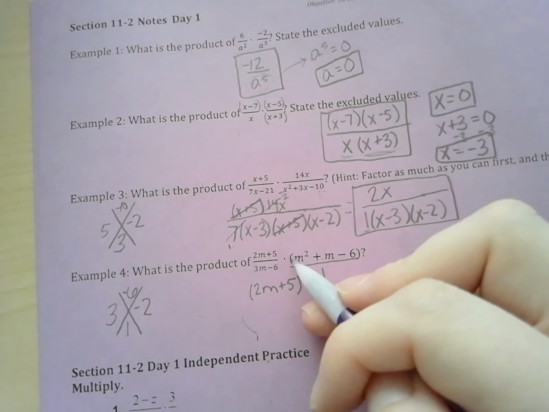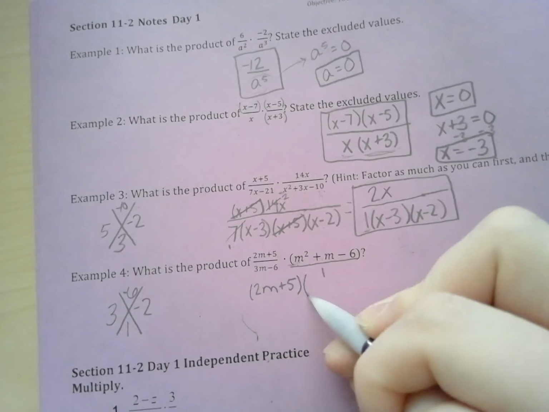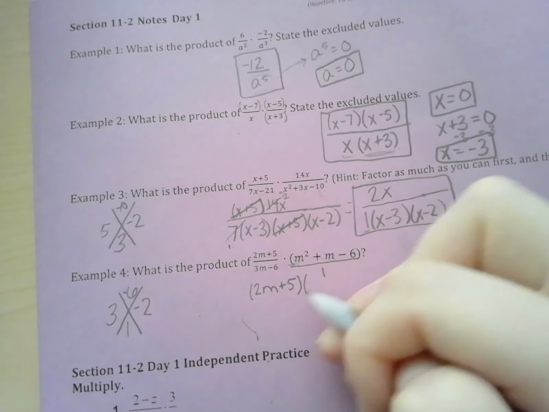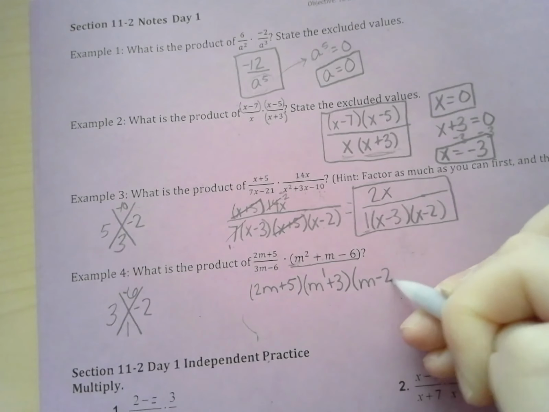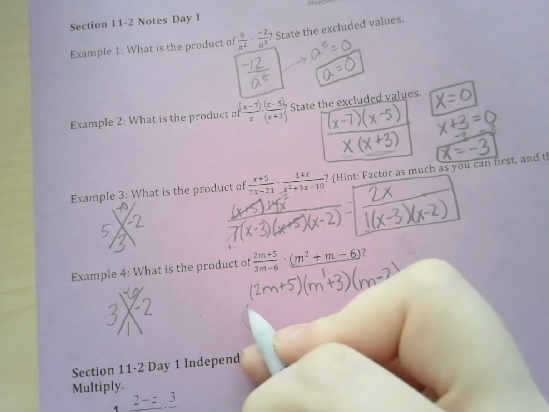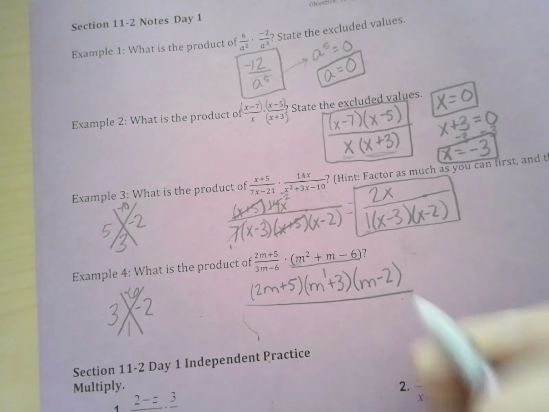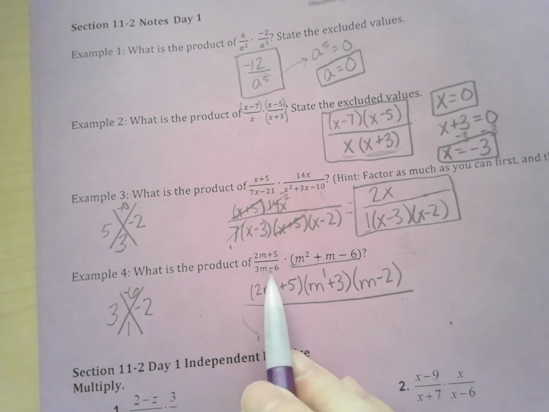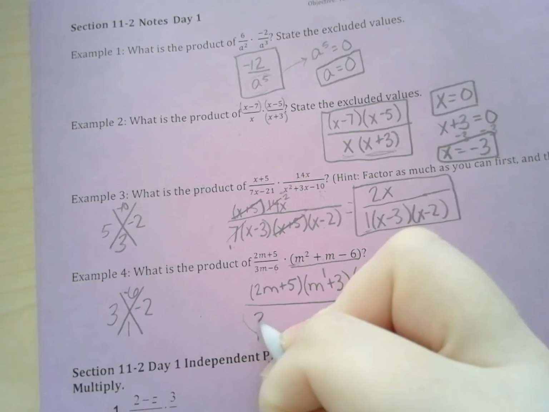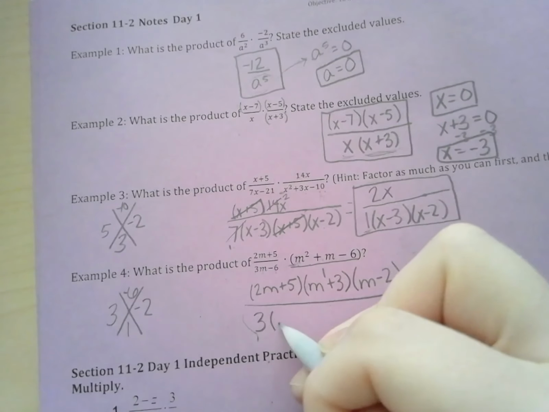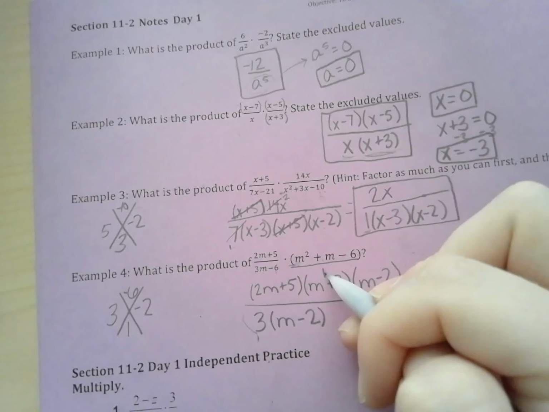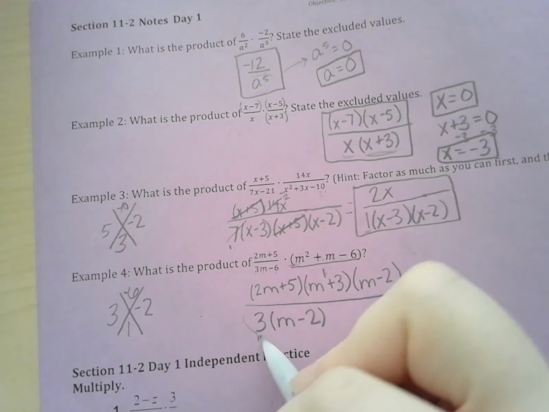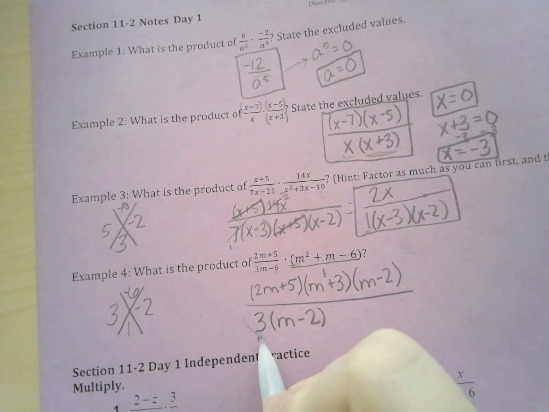So because, again, there's not a number in front of my m to the second, I can go ahead and write that right into parentheses. M plus 3 for the positive 3 and m minus 2 for the negative 2. Over this bottom one, I have 3m minus 6. What goes into 3 and 6? Well, that's a 3. When I take that out, that leaves me with m minus 2. And this 1, well, I can just do 3 times 1, which just leaves me 3. I don't need to write out the 1 again.